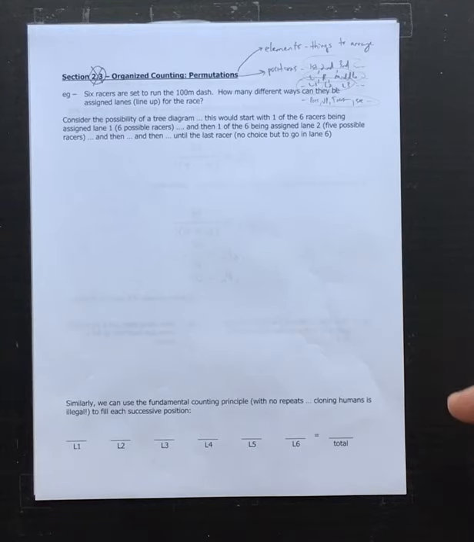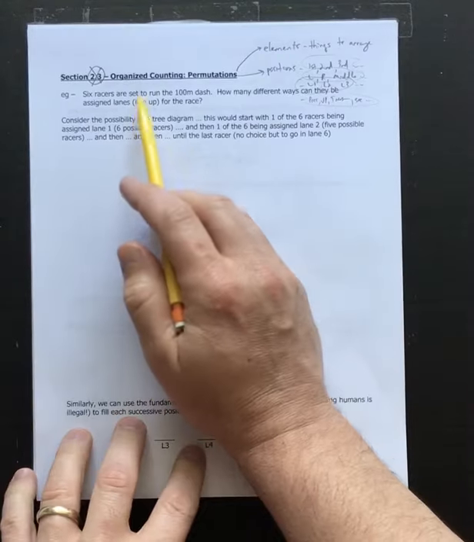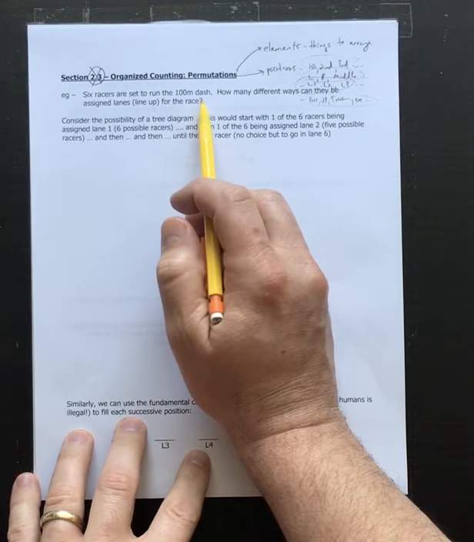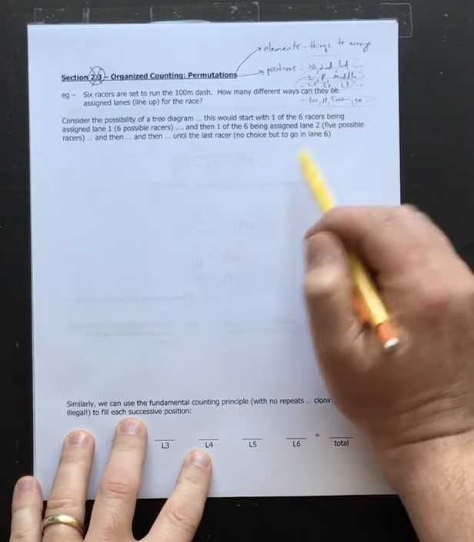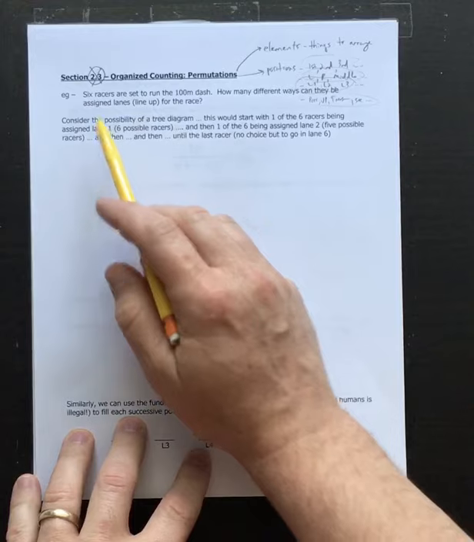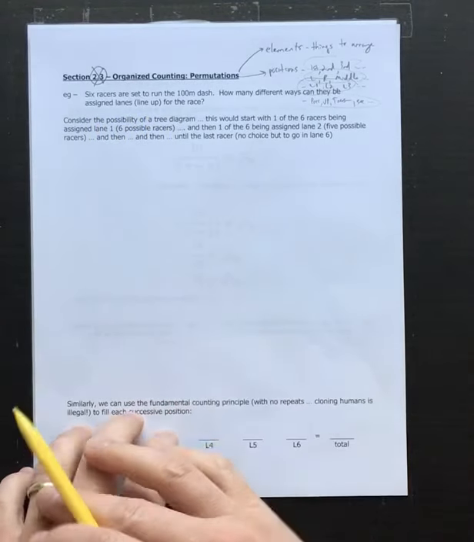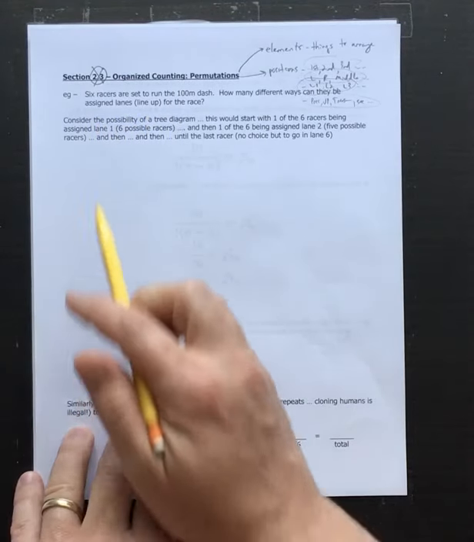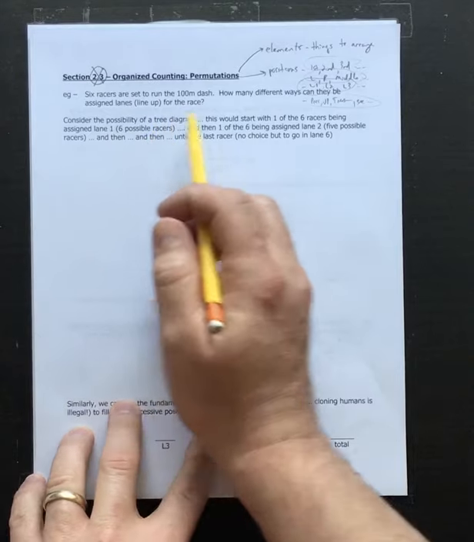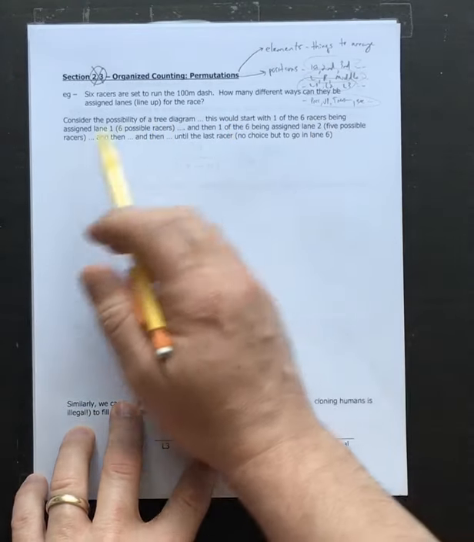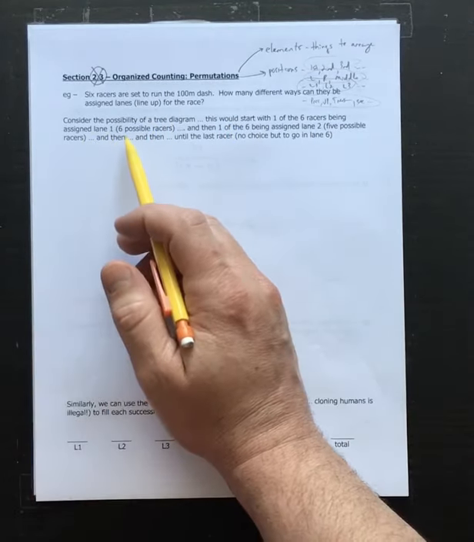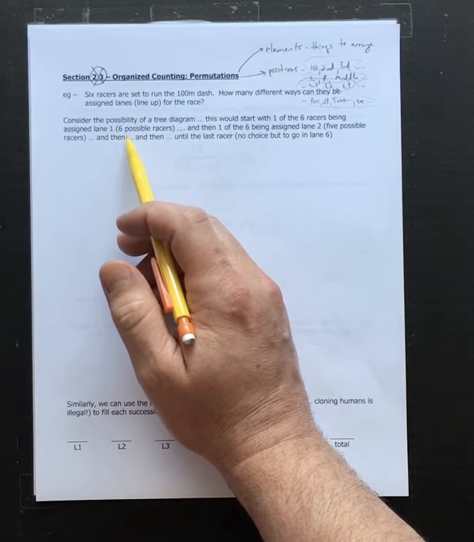Hopefully back in school. Anyway, 6 racers are set to run the 100-meter dash. So these would be the lane type situations. How many different ways can the assigned lanes line up for the race? So we're going to consider the possibility of a tree diagram. This would start with one of the 6 racers being assigned lane 1. If you do it in that order, it doesn't have to be in that order, but it's easiest.